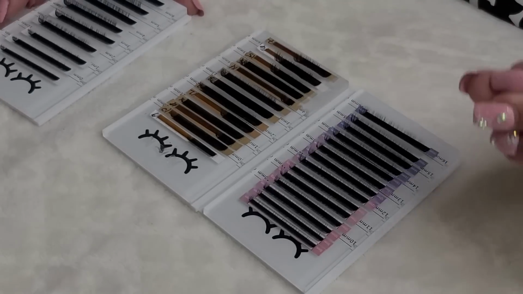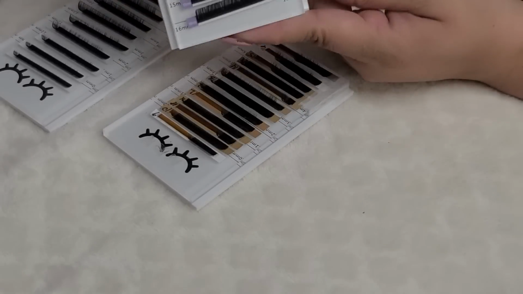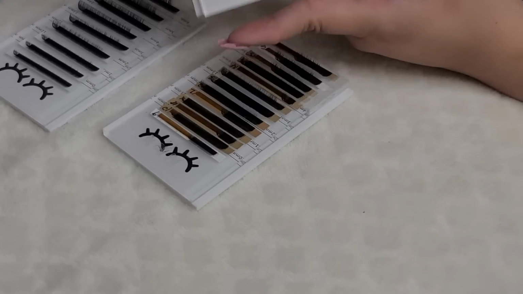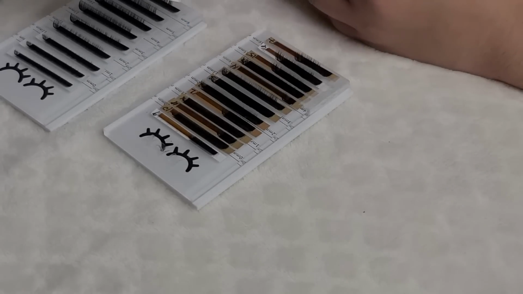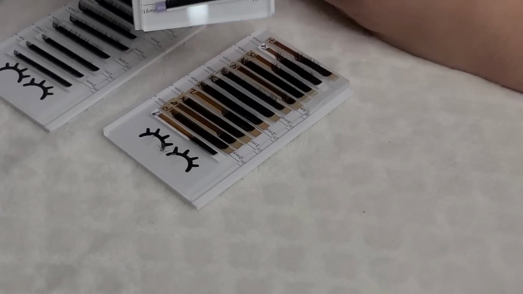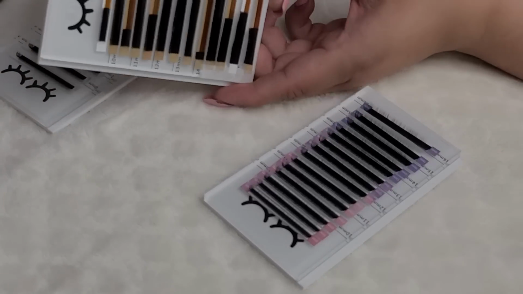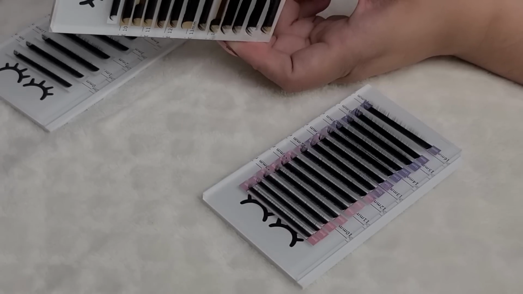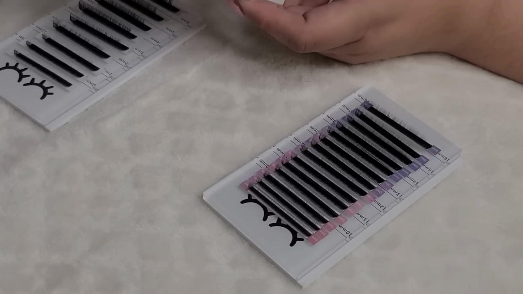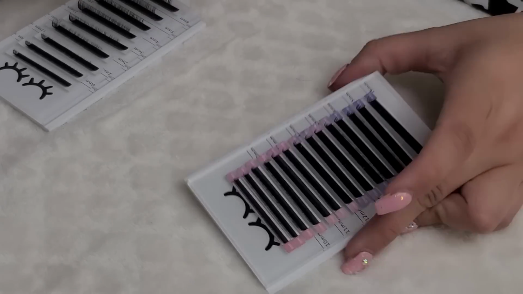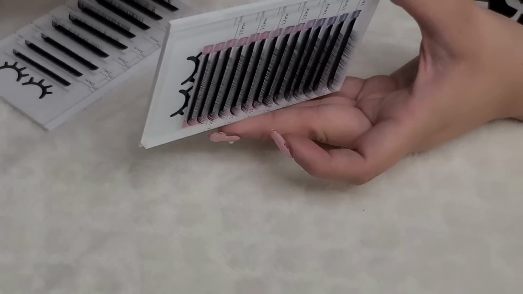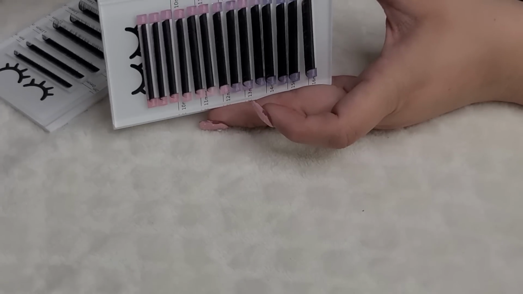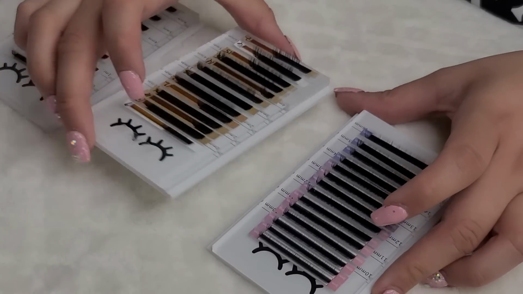So again, as a refresher, 0.3 is for mega volume lashes. The lighter the lash is, the bigger you can make a fan. So 0.3s are perfect for mega volume lashes. And yes, you can use 0.4 for mega volume lashes, but your fans will have to be a little bit lighter, a little bit smaller, just because it is a little bit heavier. There isn't much of a difference between a 0.3 and a 0.4, but since it is that slight difference, you definitely do not want to be making 0.4 really big fans.